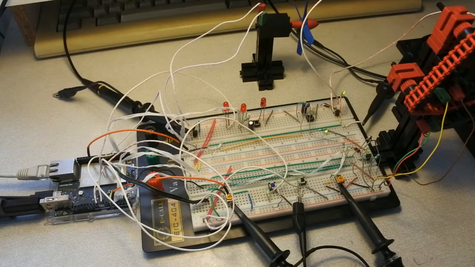Welcome to another episode and video on my Arduino Yun, which is Arduino with embedded Linux. OpenWRT Linux to be precise.